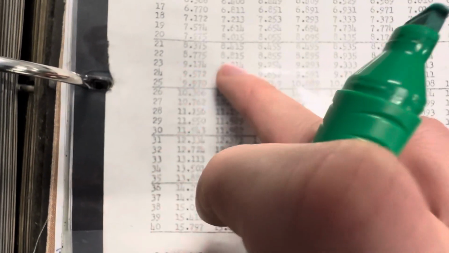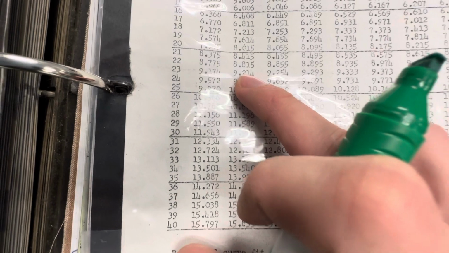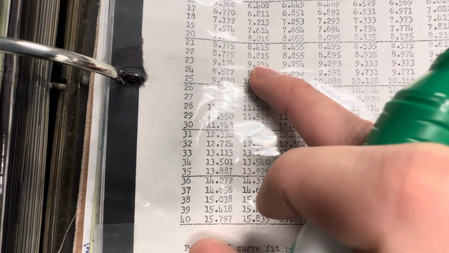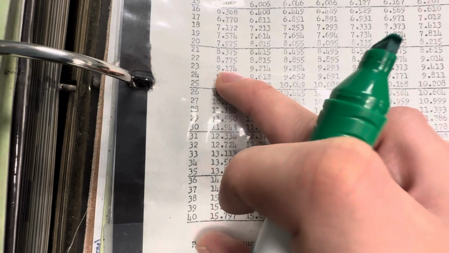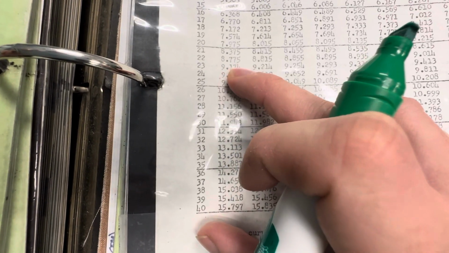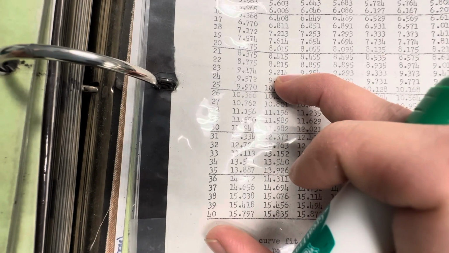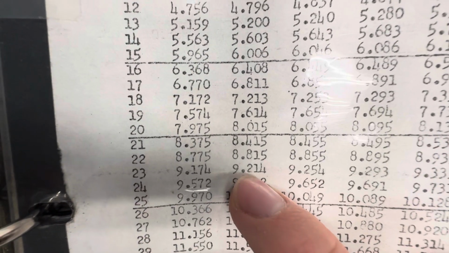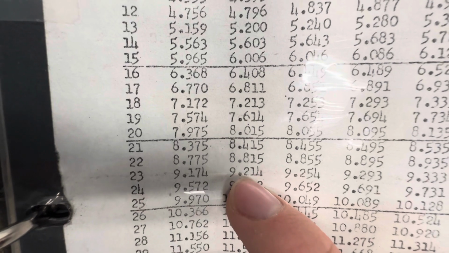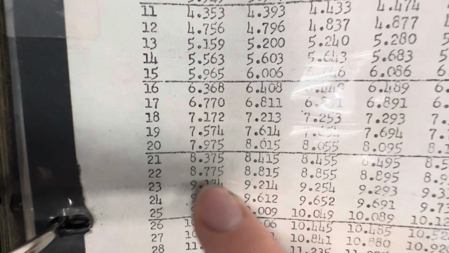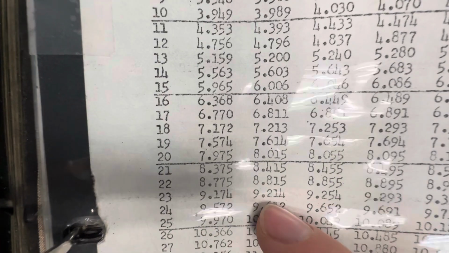9.2. The closest thing I'm seeing to 9.203 is probably this one. Let's see. Yeah, 9.203 is closest to 9.214 out of all of these. So this corresponds to the percentage 23.1. You see that? 23.1.